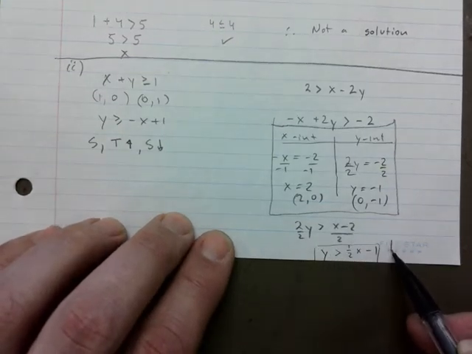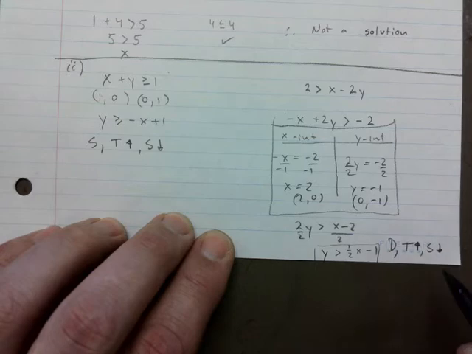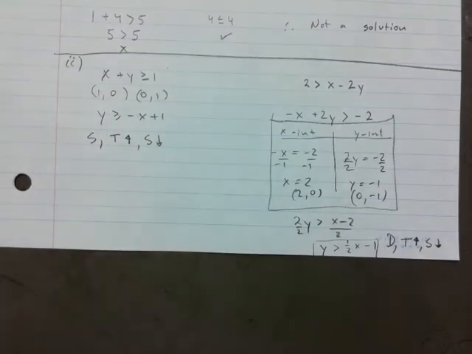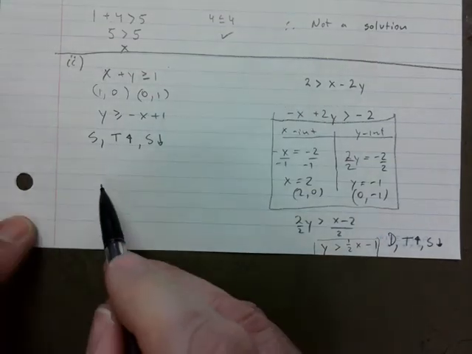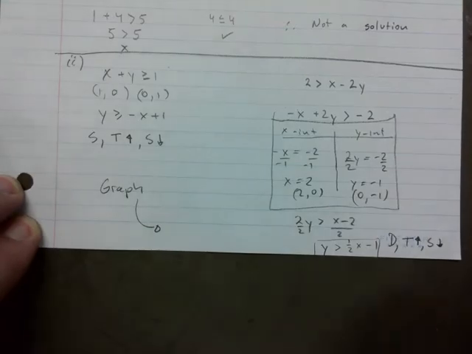So this is a dashed line. True is above, shade below. And I'm going to have to do the graph on a separate piece of paper. Right, so graph on the back side of this.